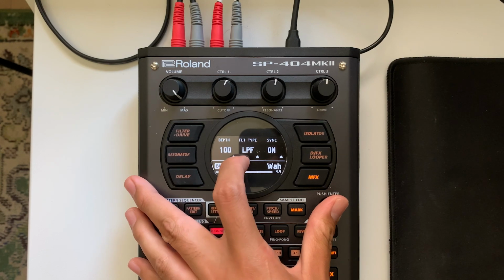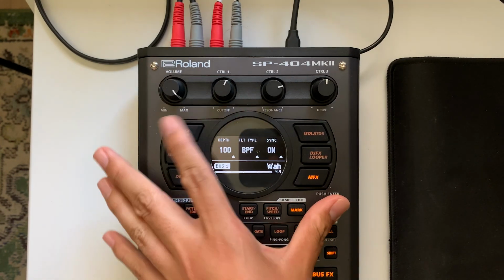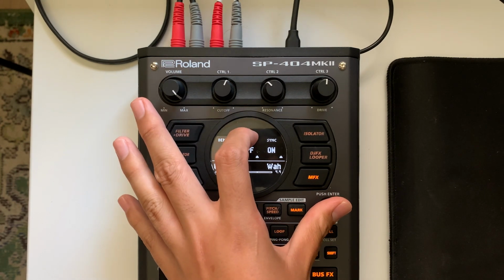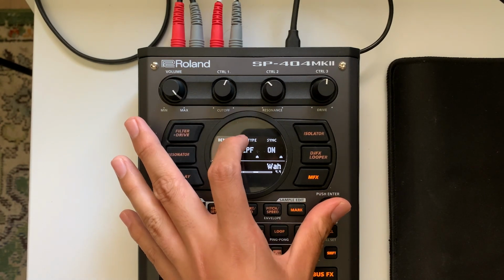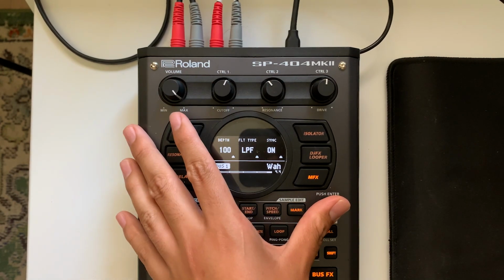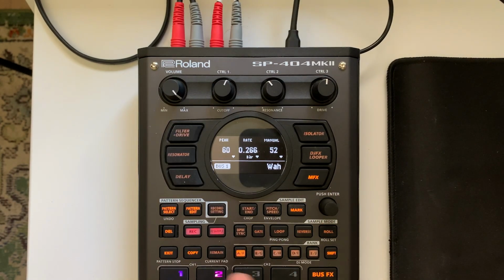Filter type, you have low pass filter and bypass filter. The low pass filter is going to be over a wide frequency range versus a narrow one with the bypass filter. And then, of course, again, sync, if you want to sync it with the tempo or not. But that's wah.